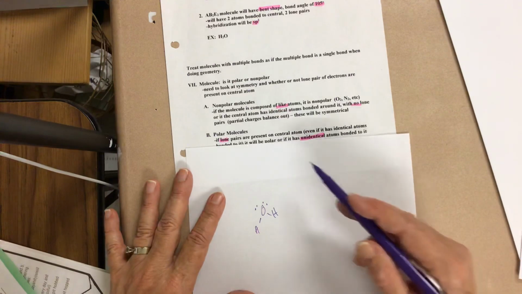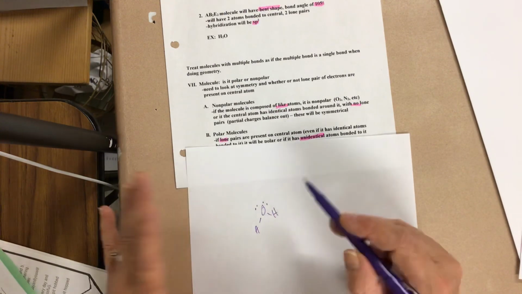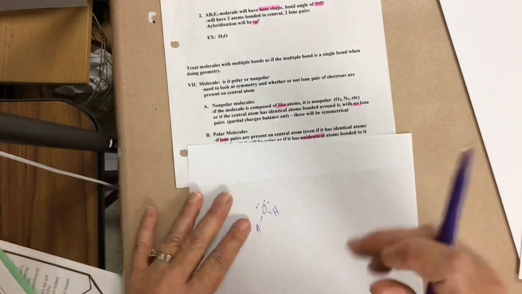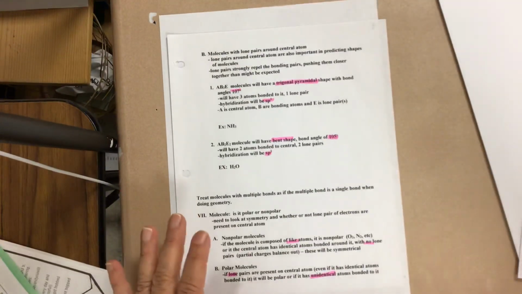Or if you didn't have lone pairs on your central atom and one of these atoms was different, then it would also be considered polar. All right, so that finishes up. Now you can finish your molecular geometry homework, and that covers all the topics for this chapter. Thank you.